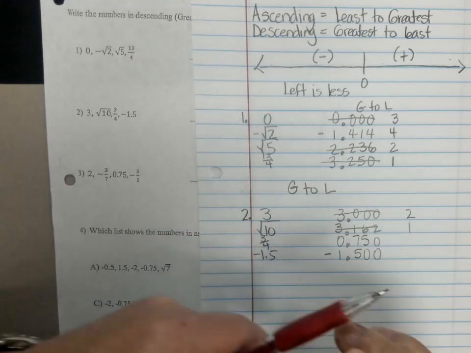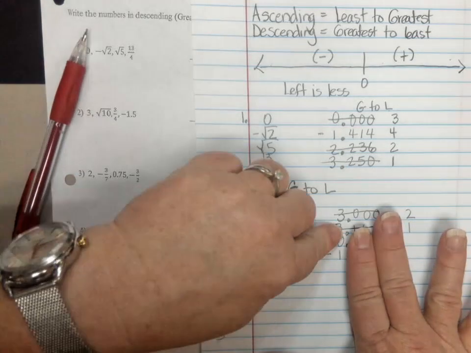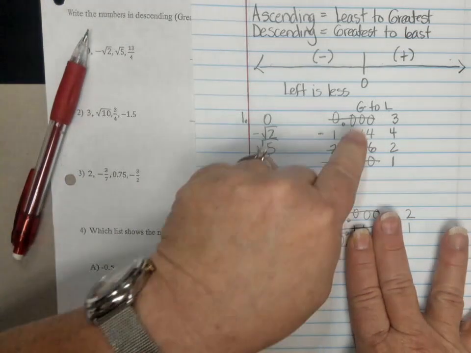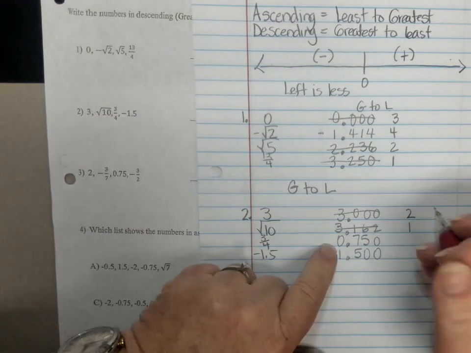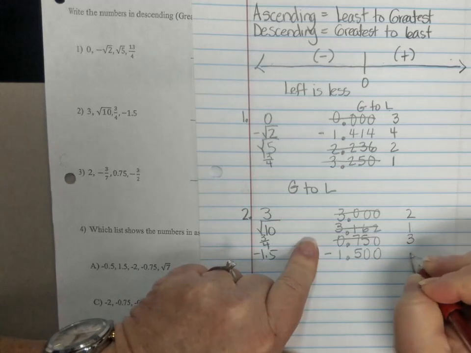Now, this is where you're going to get messed up. 0 or negative 1. Remember, negative is always going to be further left. Left is less. So this is 3, and this would be 4.